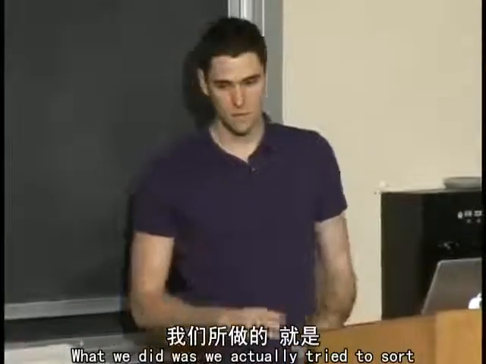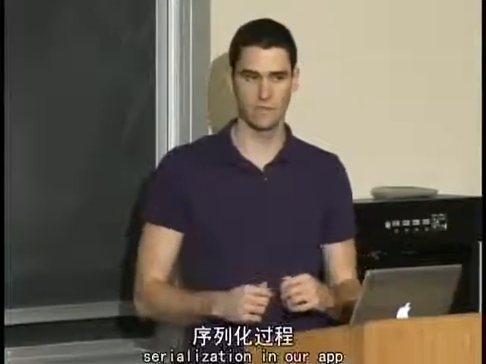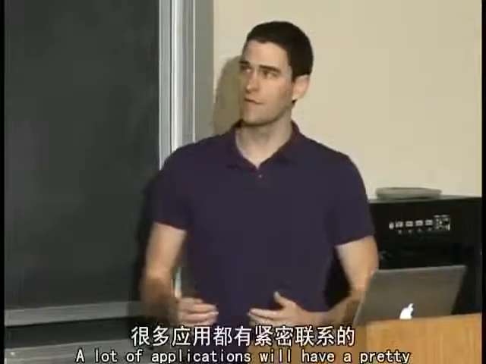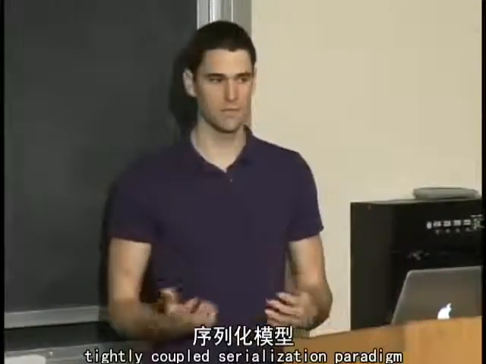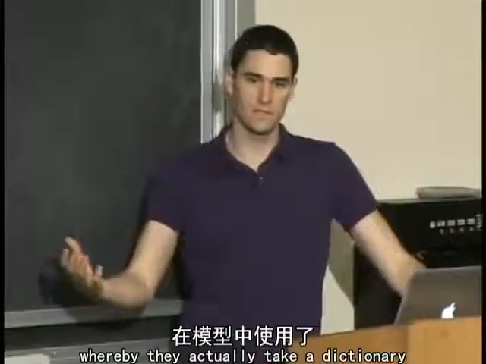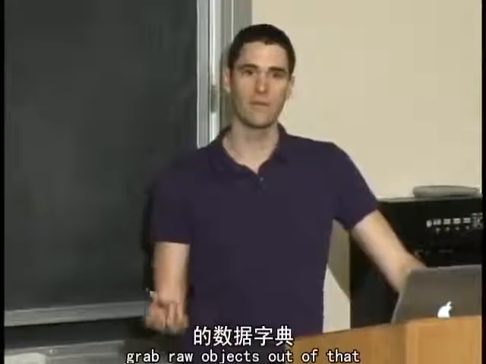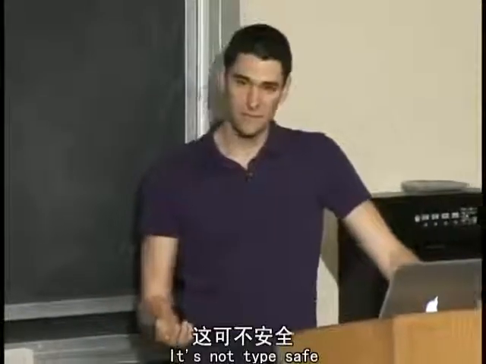What we did was we tried to walk away from the complexities of serialization in our app. A lot of applications will have a pretty tightly coupled serialization paradigm whereby they take a dictionary that's been serialized from JSON and then grab raw objects out of that. It's not type safe.